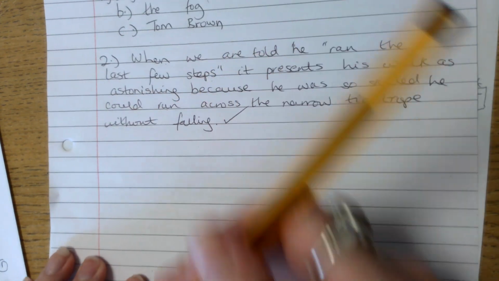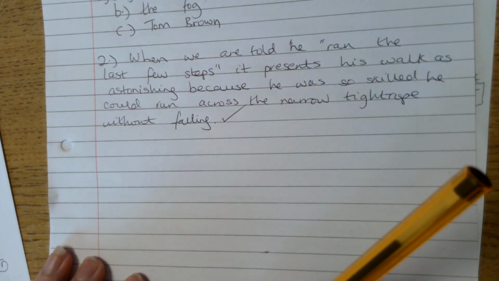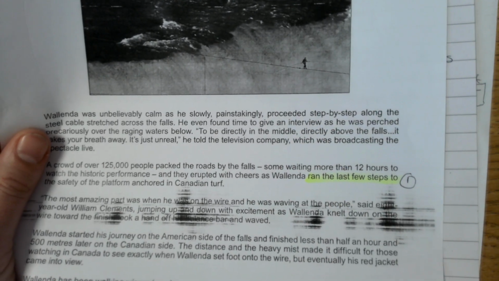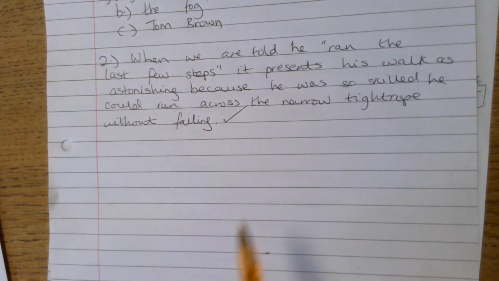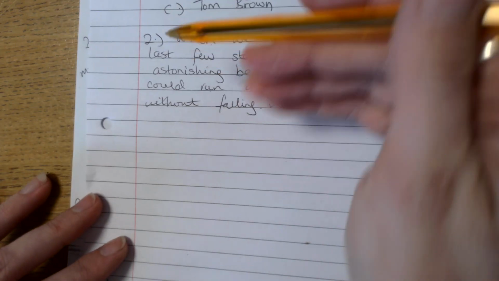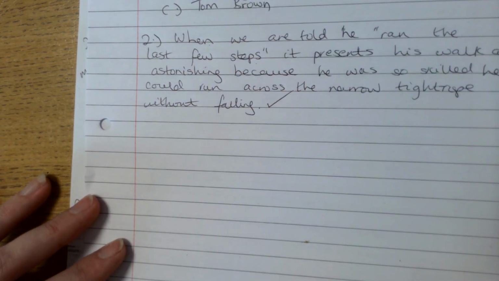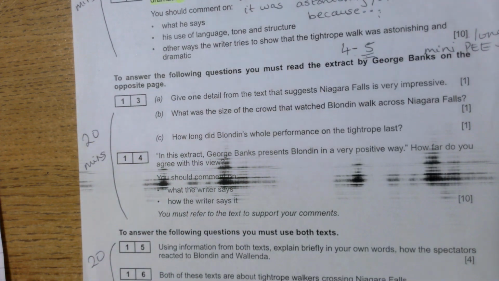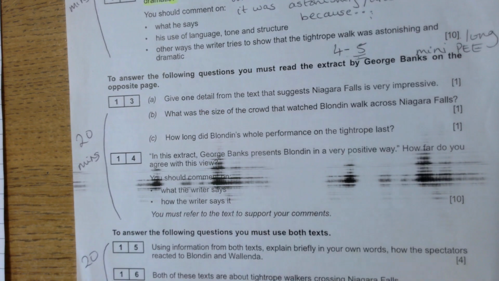I've got to do 3 or 4 more of those. So once I've selected my evidence, and I like to number my quotes, it keeps me on track, I simply have to just use my writing frame and I need to try and write as many of these as I can, okay?